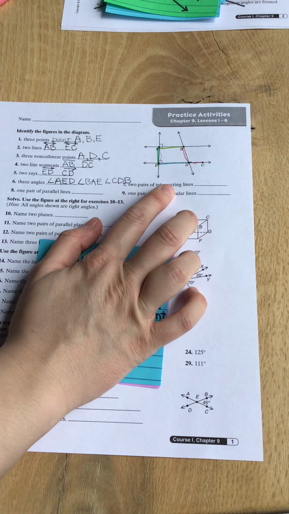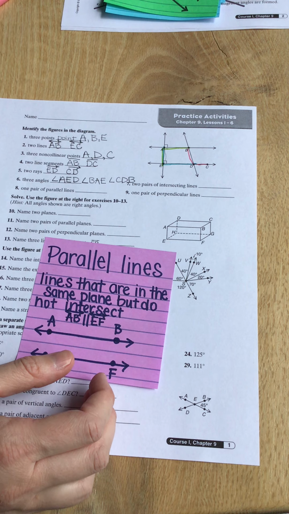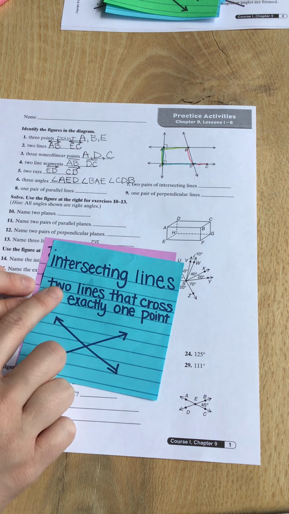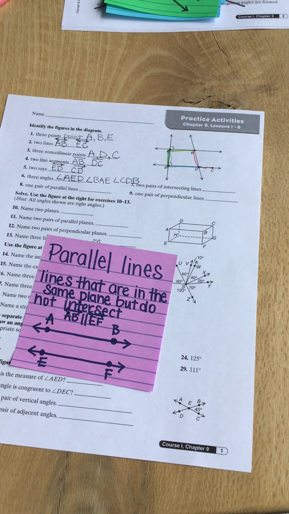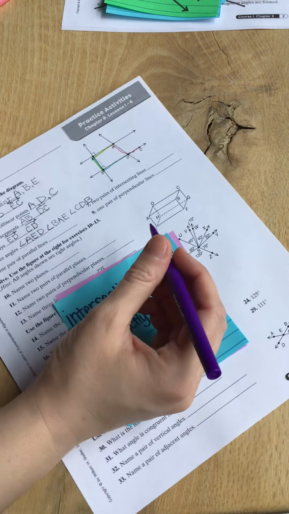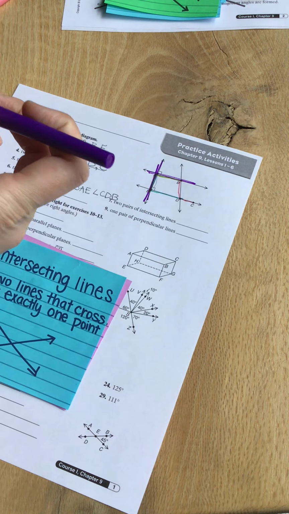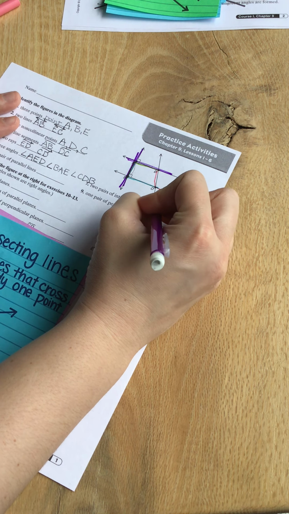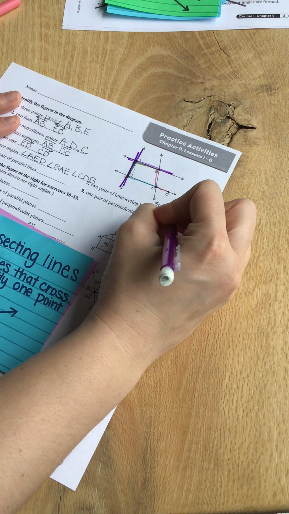Okay, number 7, 2 pairs of intersecting lines. Let me see if I've got intersecting lines right here. 2 pairs of intersecting lines are lines that cross at exactly 1 point. Okay, I'm going to use my purple pen for that. Well, line AE intersects with line AB. So that's 1 pair.